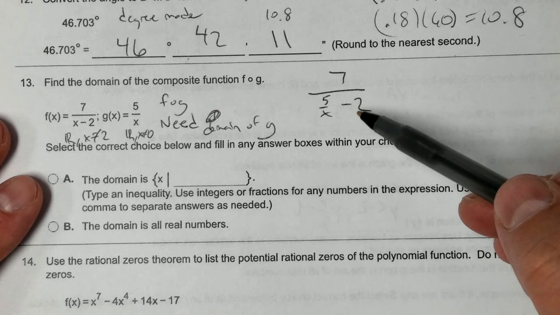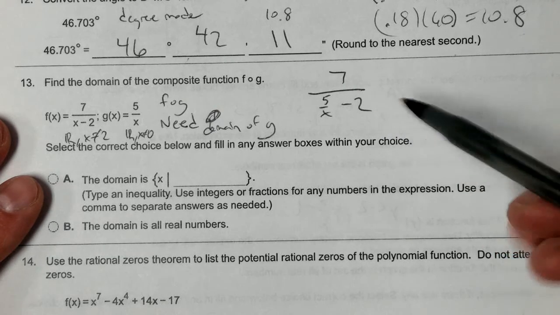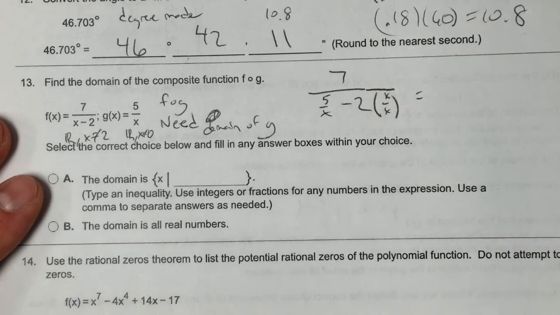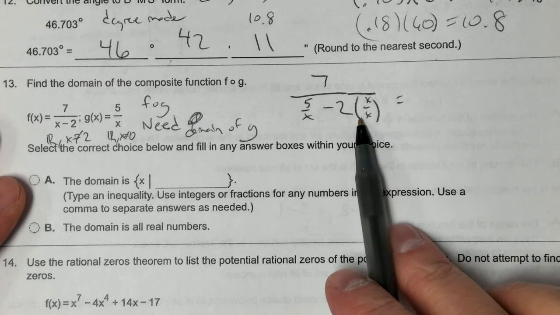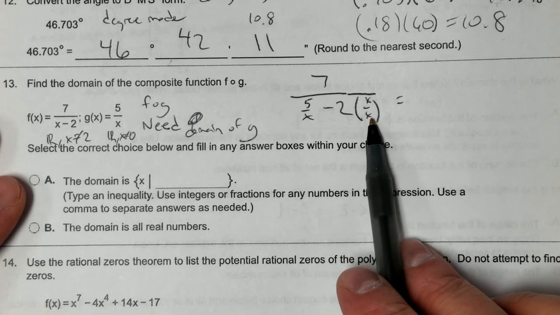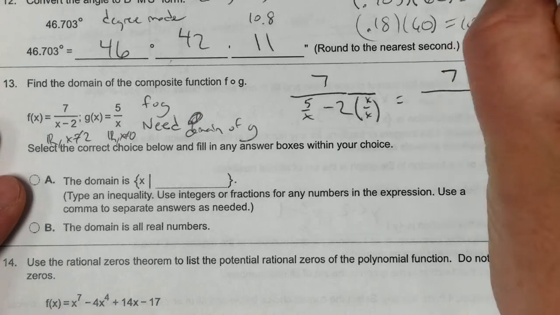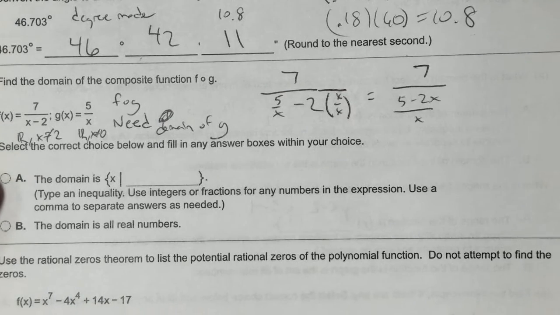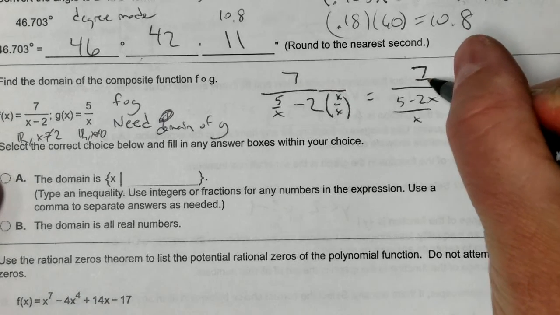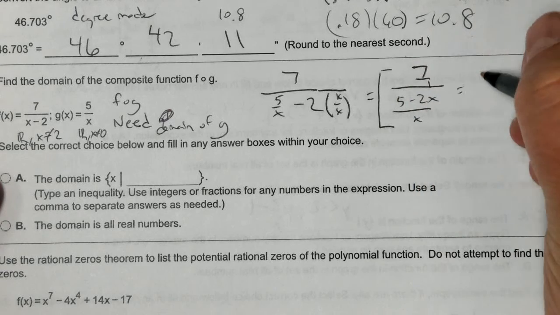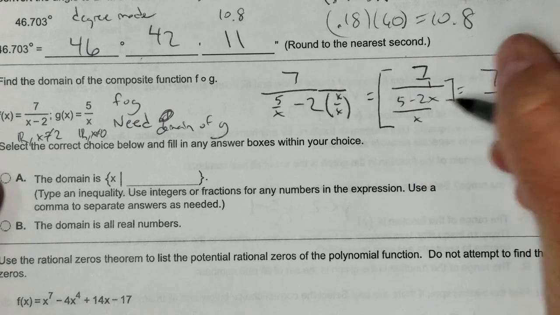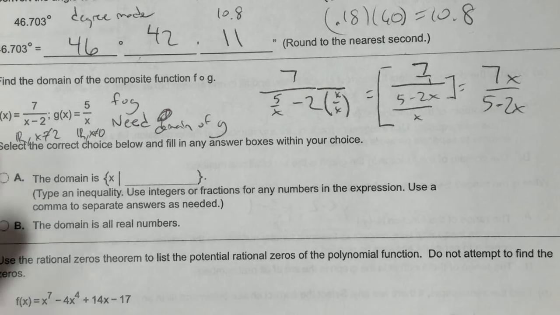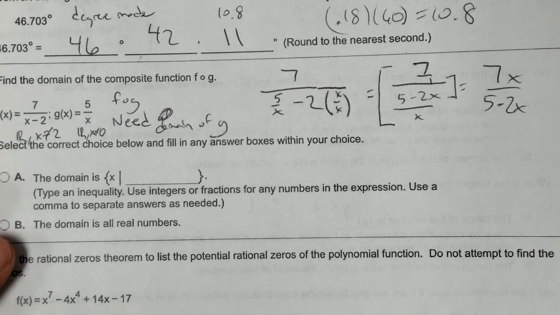Now, what you need to do is get a common denominator for here, and to do that, what you're going to do is multiply by x over x. Yeah, in the bottom only, right. So we have 7 over 5 minus 2x over x. Then act like it's 7 over 1, and then multiply your outsides, and that goes on top. Multiply your insides, and that goes on bottom. So that's your equation.